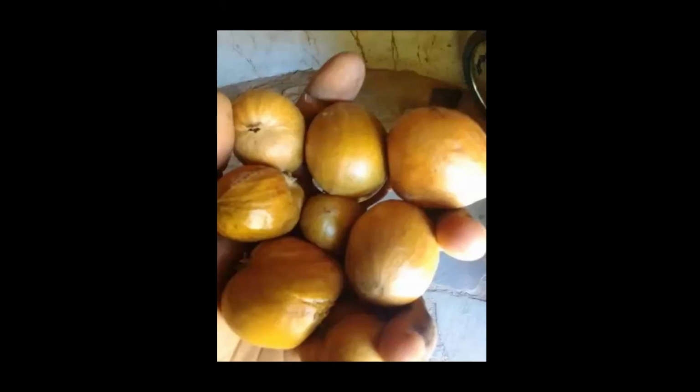Okay. This is the gisole. I don't know the English name, I couldn't figure out the English name of gisole. We have musole as the name of a person. It can be a guy, it can be a girl, a male, a female. But musole is the name of the tree that bears these fruits.